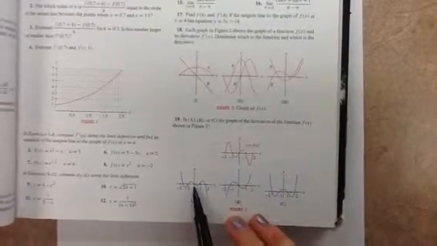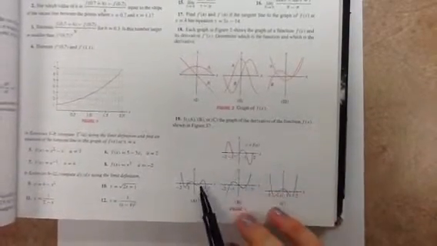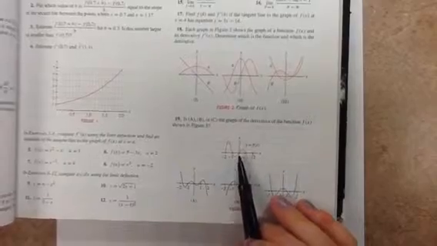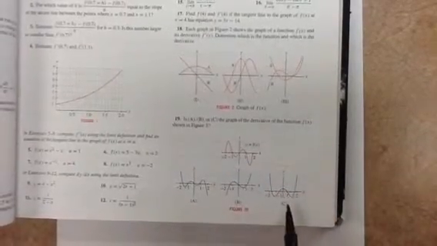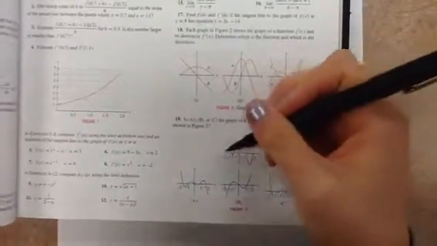This one has a 0 at A, but this doesn't have a min or max. I'm sorry, this one has a 0 at 0, and this does not have a min or max. So C is our winner here. So let's look for the behavior.